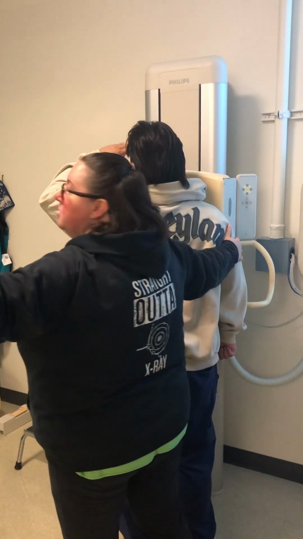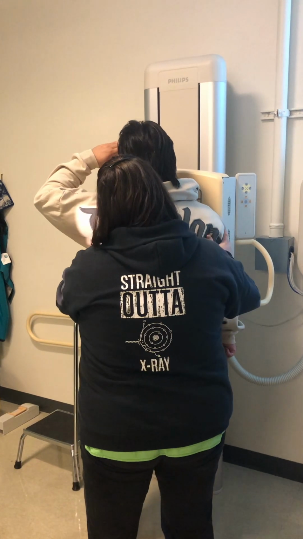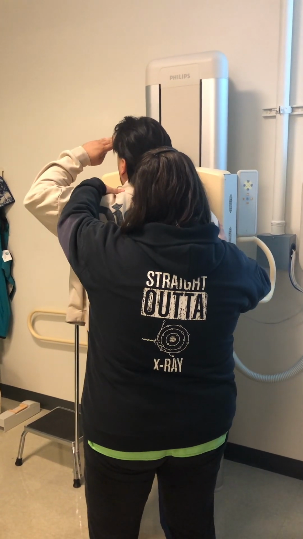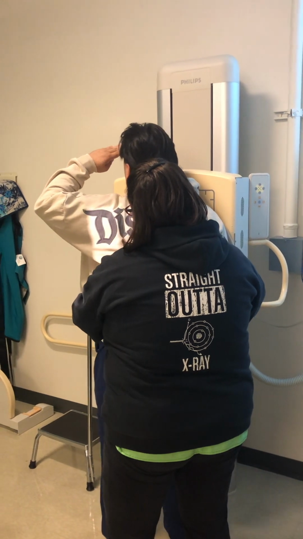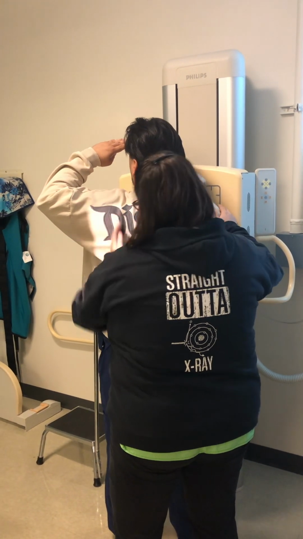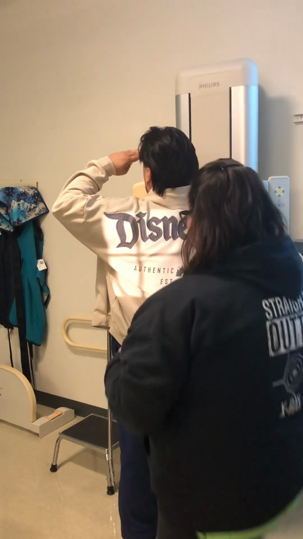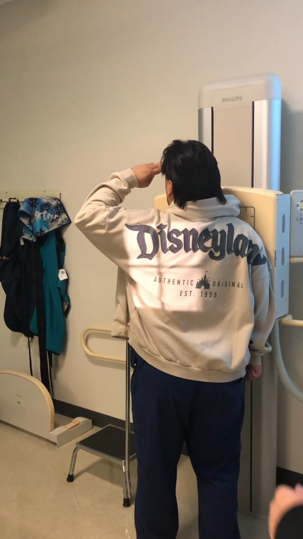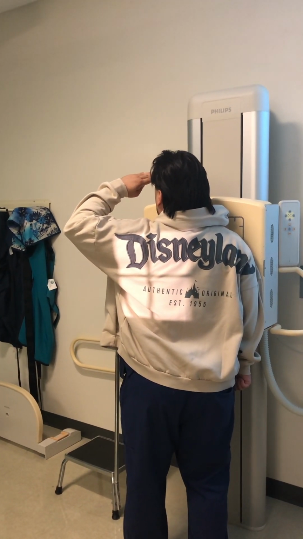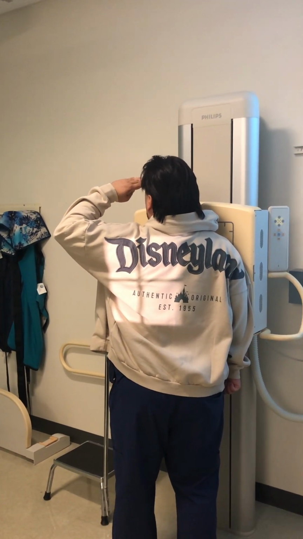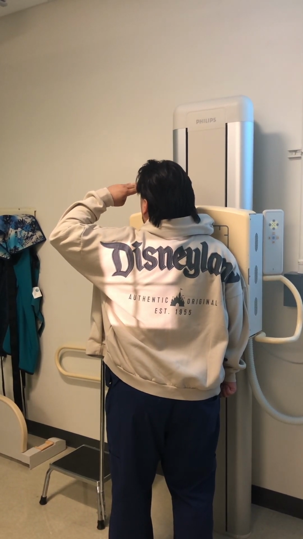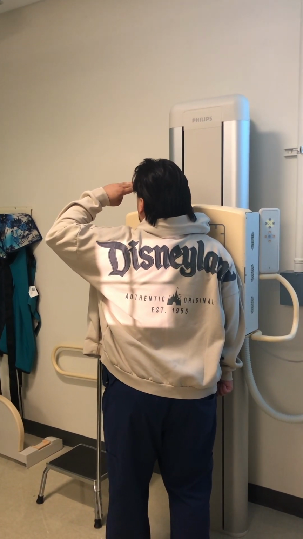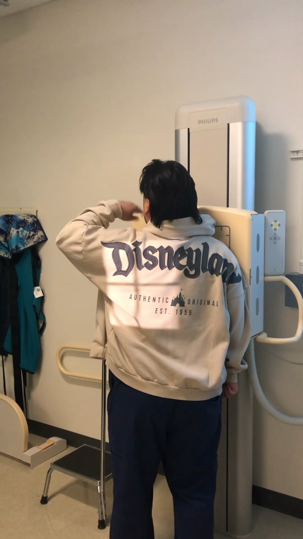Step a little to your left. Step forward a little bit more. Shift, shift. Okay. So that would be again the RAO, but for a left anterior upper rib injury. Questions about those ones? All right.